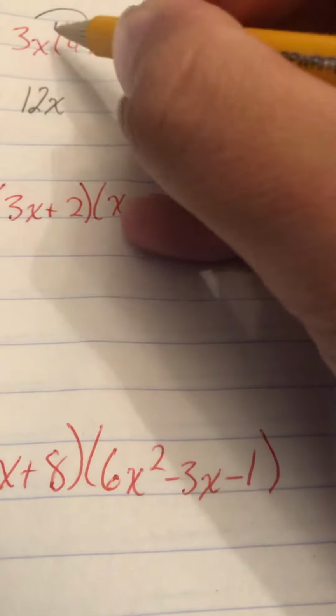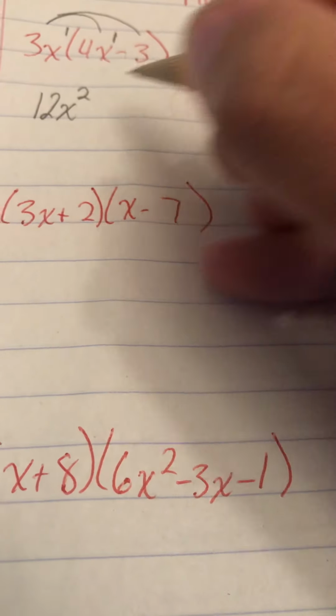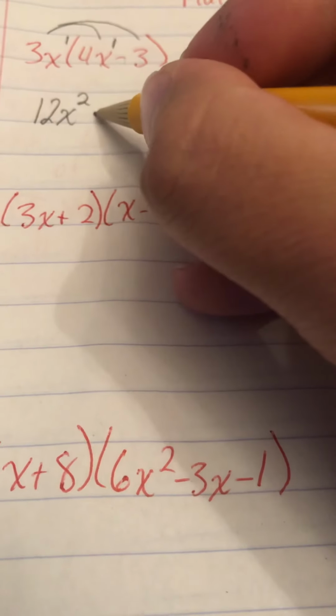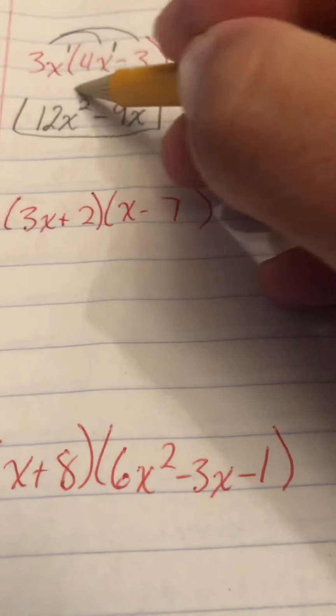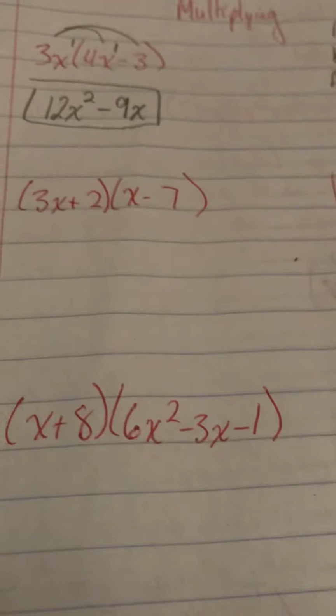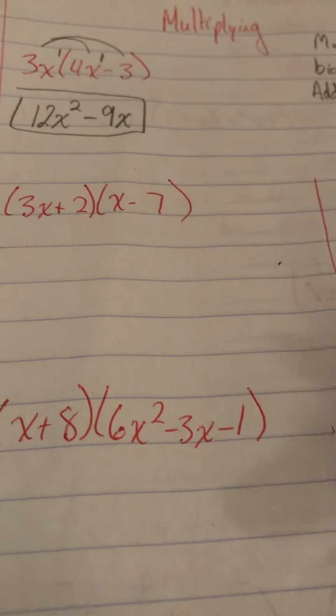All right, so then I have 3x times negative 3. So positive times a negative is a negative. Don't ever forget your sign in between. 3 times 3 is 9. Don't forget about your x. And that's your answer. Okay? That's how you distribute.